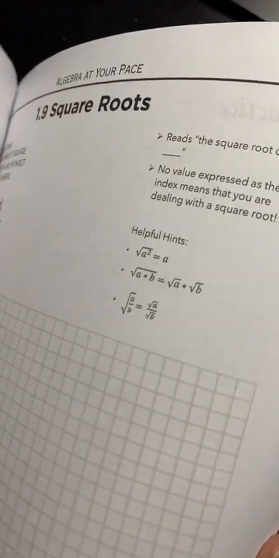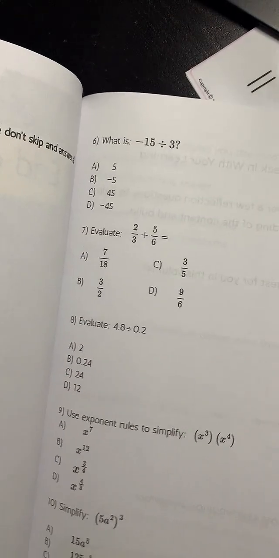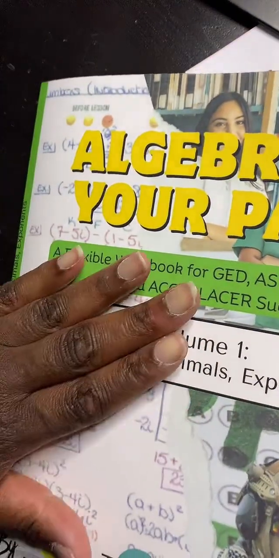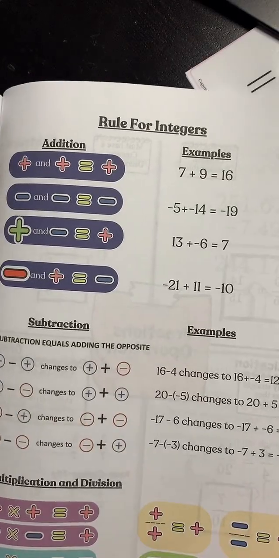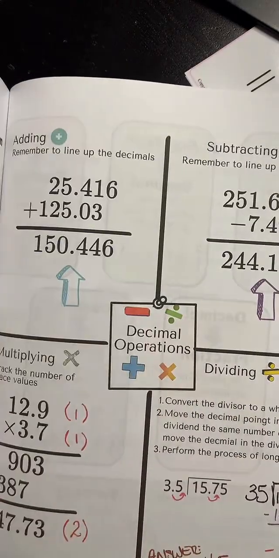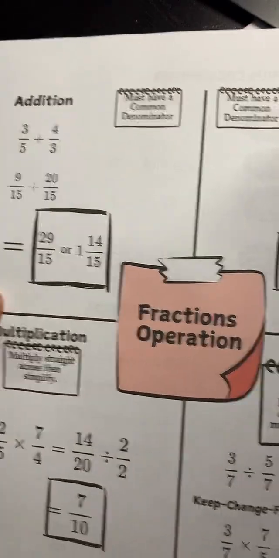But at the back end, okay, so this goes in, I give you a sample quiz. So there's a quiz that you can take that's involving everything in this volume, as well as I give you an answer choice. But then I give you some resources, okay? Here, I have the rules for integers, just in case you forgot, how to do decimal operations, how to do fractions.